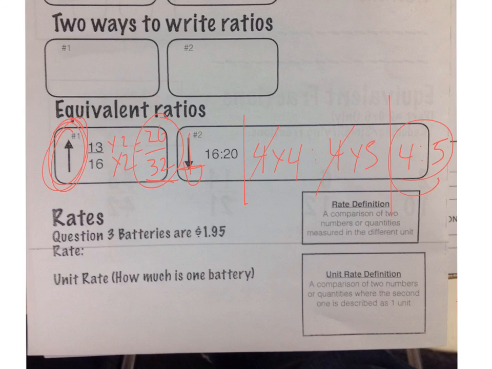Finally, rates. Rates are when you figure out usually how much something costs or how quick someone was or things like that. So here's a question. If 3 batteries are $1.95, what's the rate? The rate, usually I put the money or the time on top first. So it's $1.95 for 3 batteries. That's the rate. The unit rate becomes how much for 1.